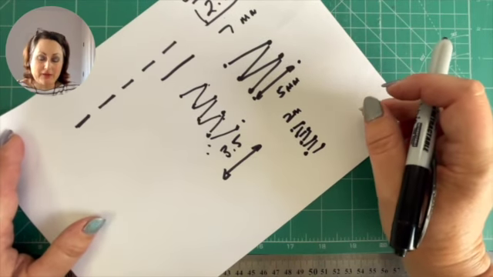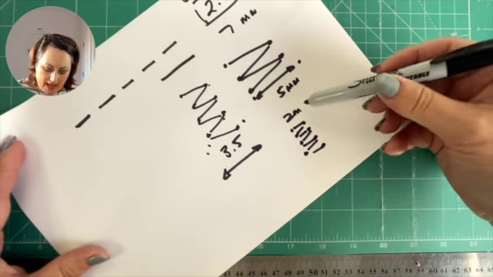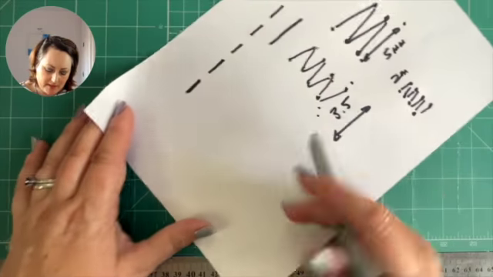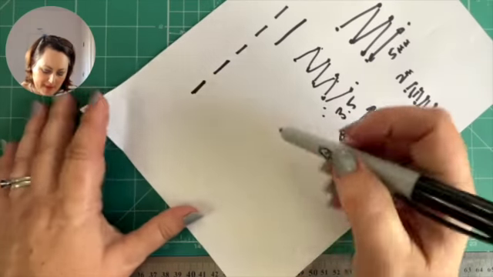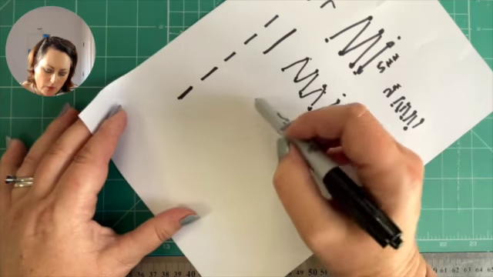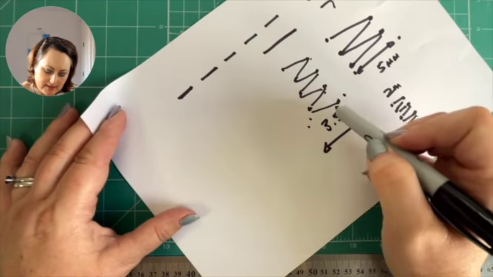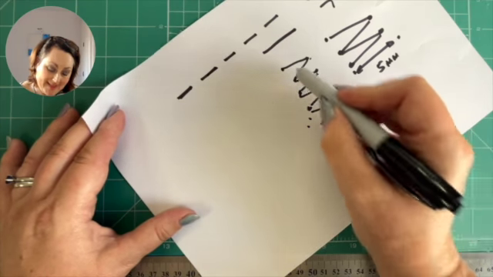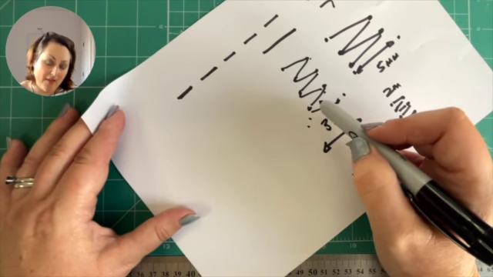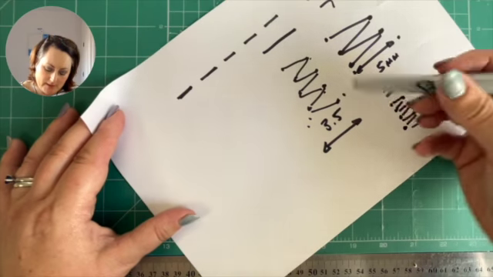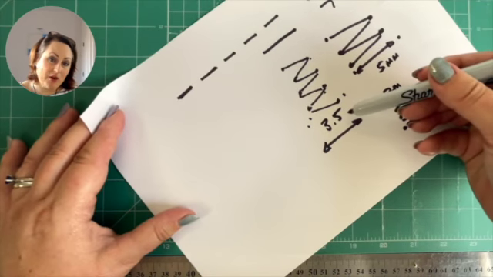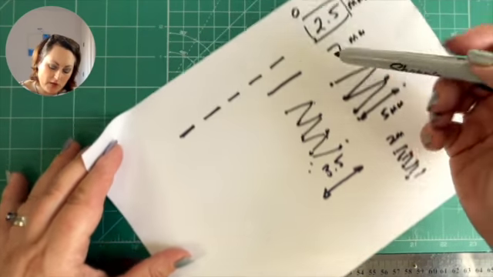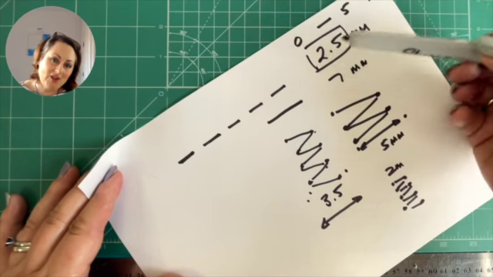Now where it gets a bit confusing, let's come over here to another clean bit of paper. Let's just say you want a standard stitch width of 3.5, but you want these stitches closer together. That's where you would keep this at your 3.5, say, but you would lower your stitch length.